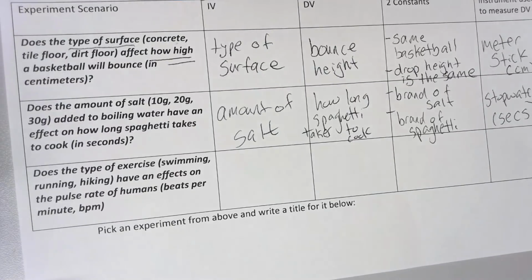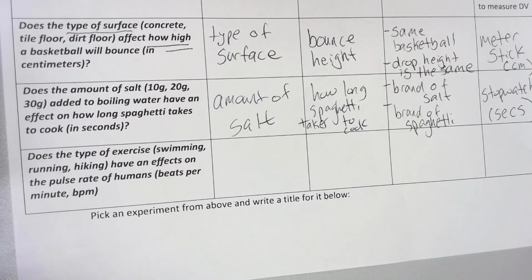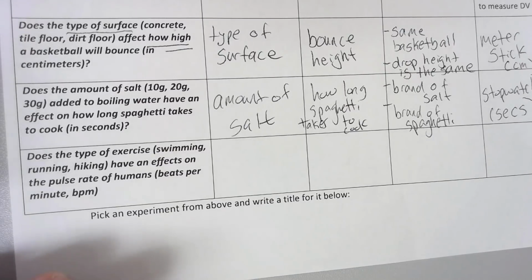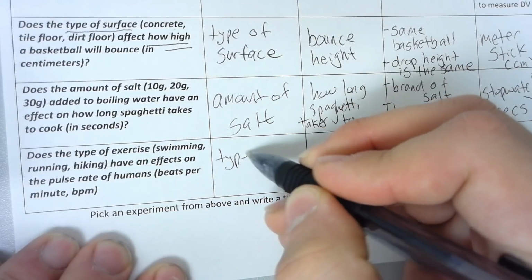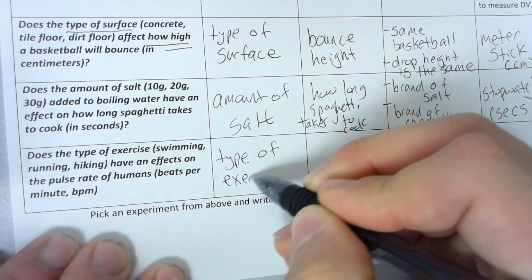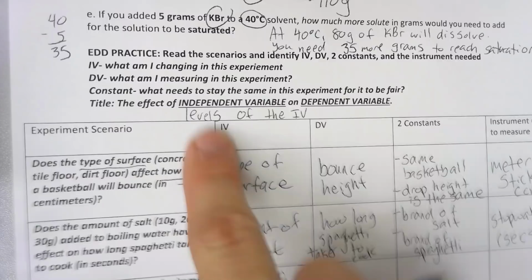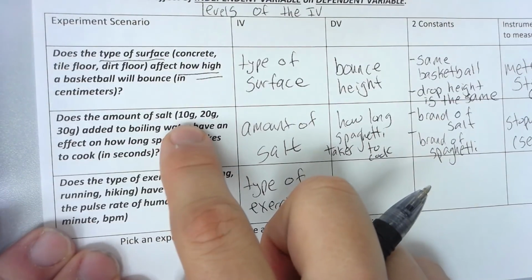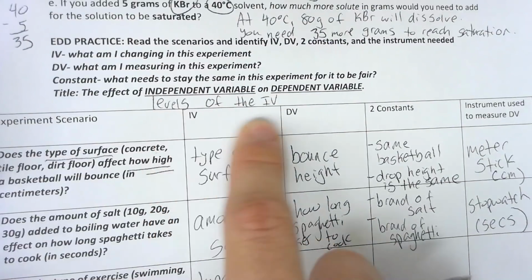Last scenario, and then we're done. Does the type of exercise, like swimming, running, or hiking, have an effect on the pulse rate of humans, beats per minute, BPM? So what are we changing? You got it. Type of exercise. That's what we're changing. And then swimming, running, hiking, we call those levels of the IV. In the example before this, 10 grams, 20 grams, and 30 grams were our levels of the IV.